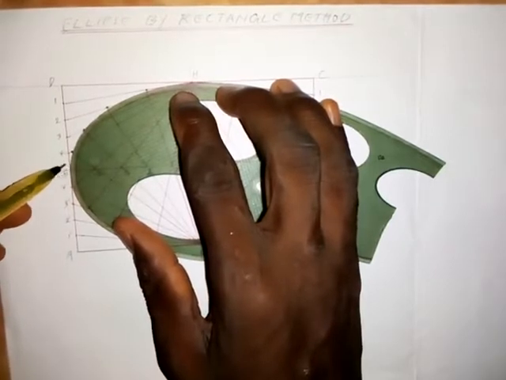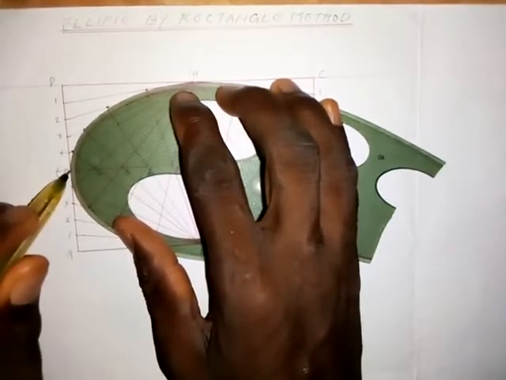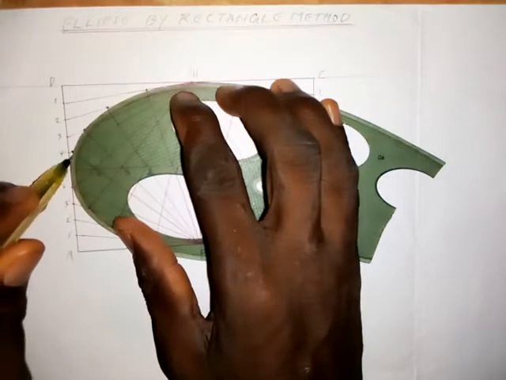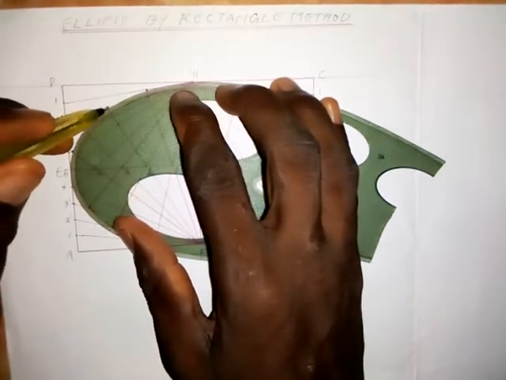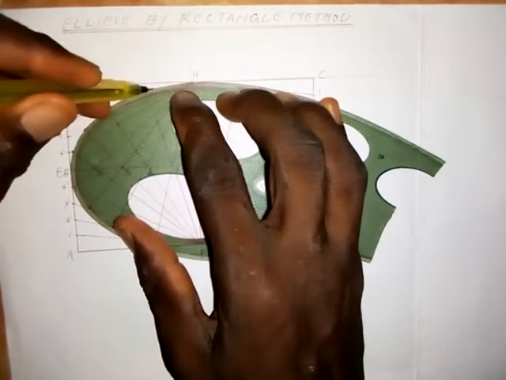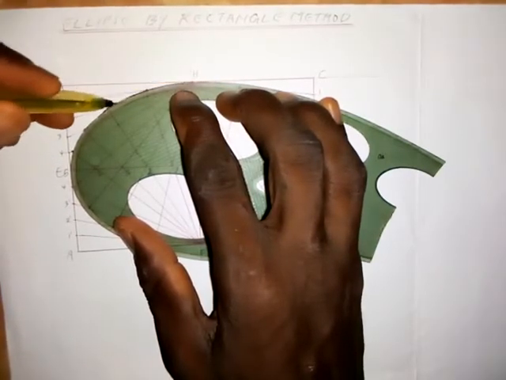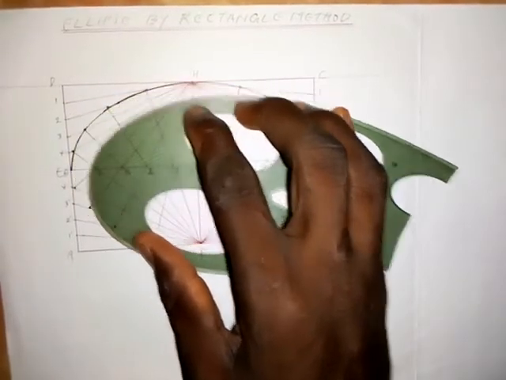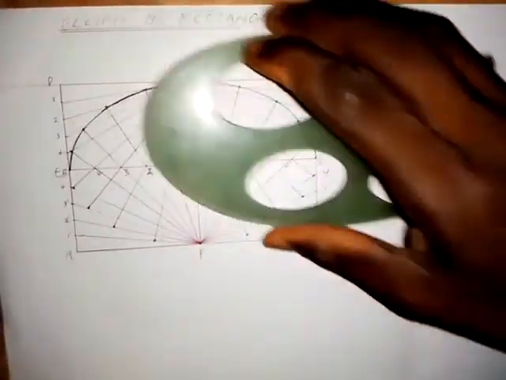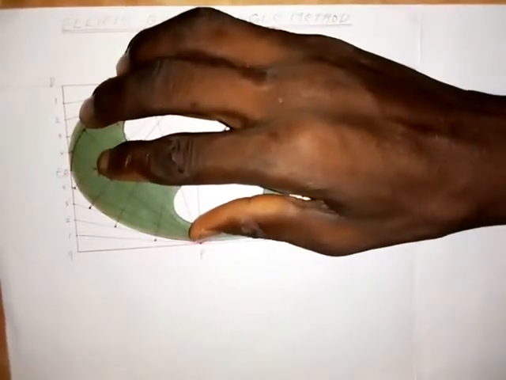So this is not an animated work. So you see the way I'm handling the instrument. Okay, so that shape is out.